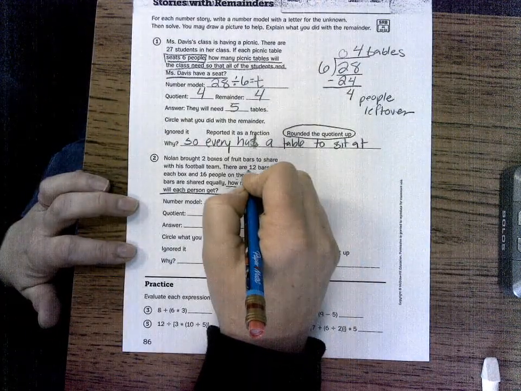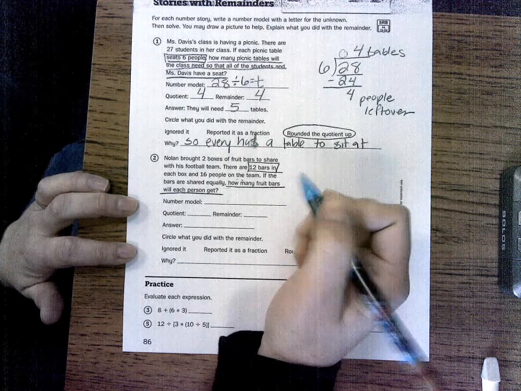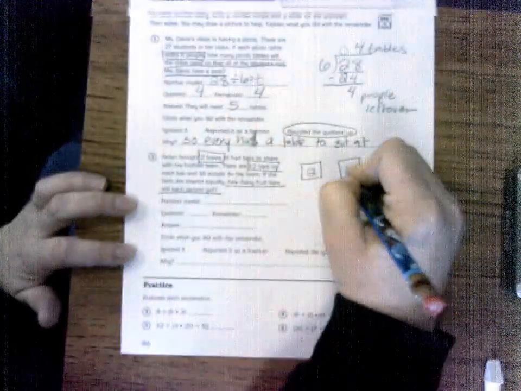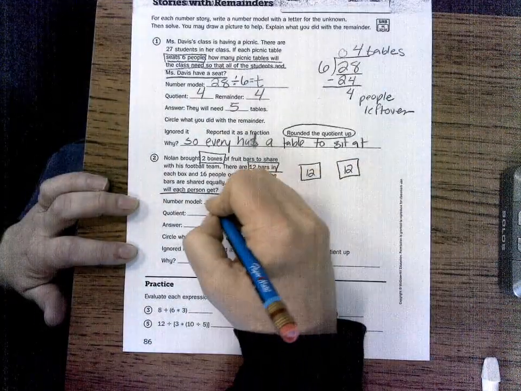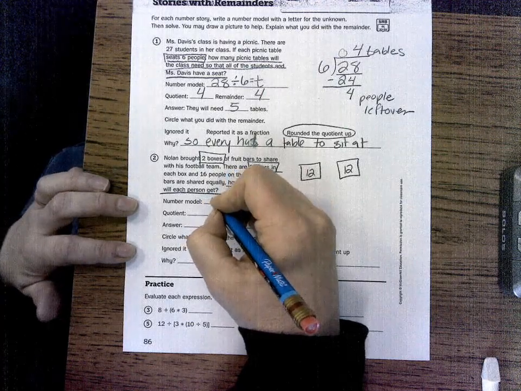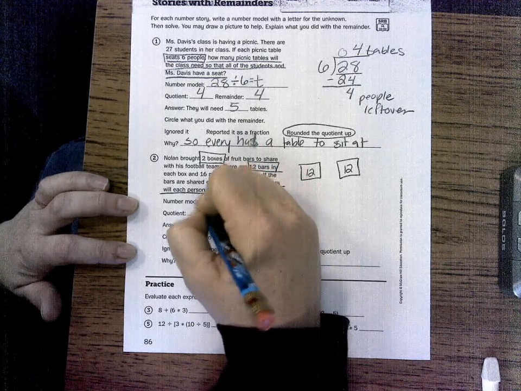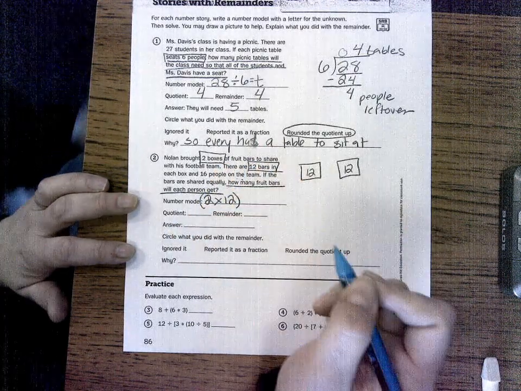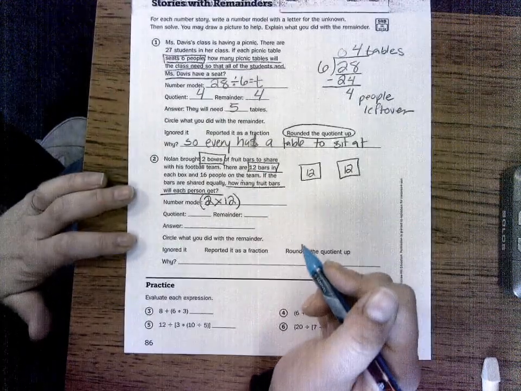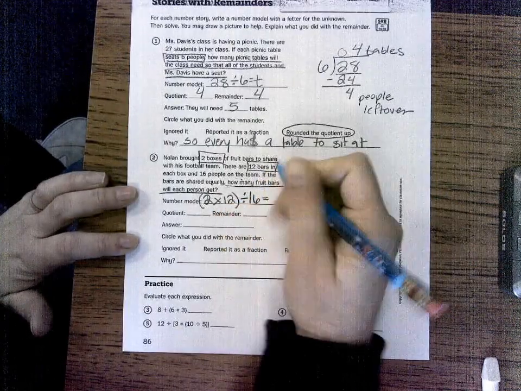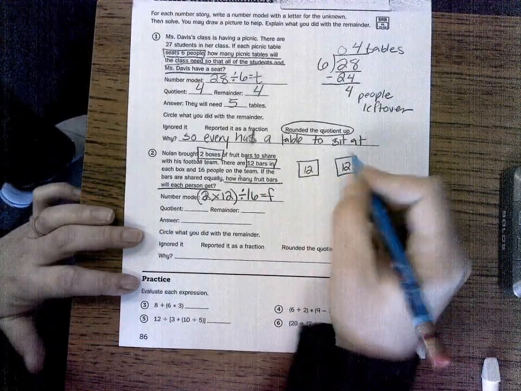Well, there's 12 bars in a box. But that's not how many I have because I have 2 boxes. Here's my 2 boxes of fruit bars, but there's 12 in each box. So before I can do any other math and figure out how much each person gets, first I need to do some multiplication. I have 2 boxes with 12 in each box. So that's going to be multiplication. I'm doing that first, so it needs to go in parentheses. Then I'm going to divide that by 16, and that will tell me F, how many fruit bars each person gets. So let's go ahead and do some math.